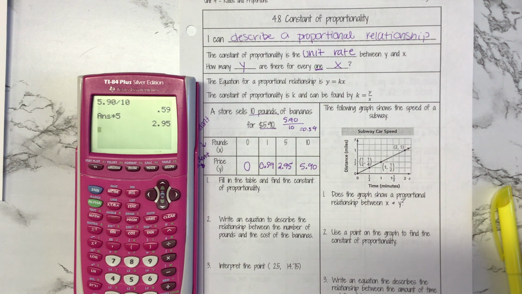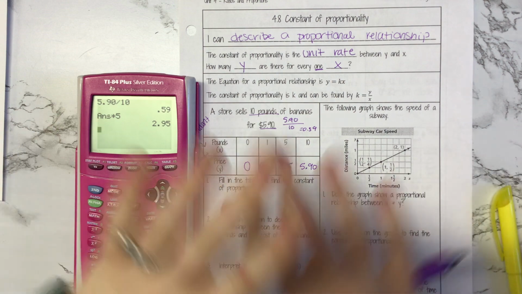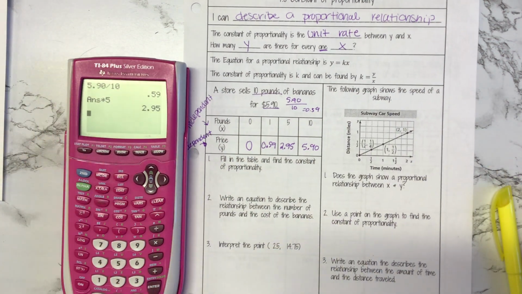Why are you buying that much bananas? I don't know. Okay. This is word problem world. It's a magical place. Okay.